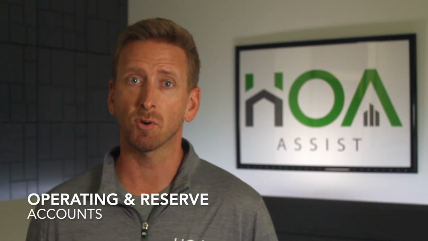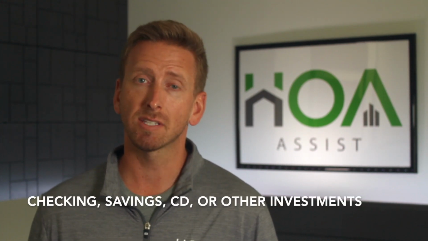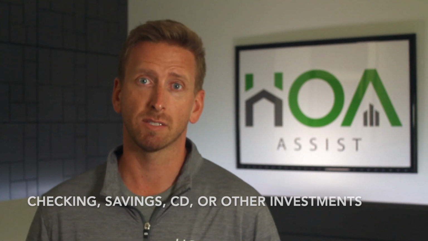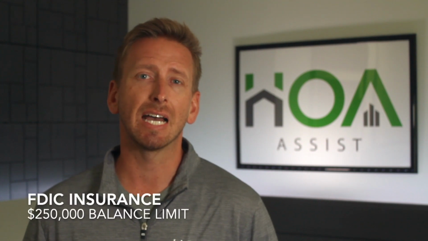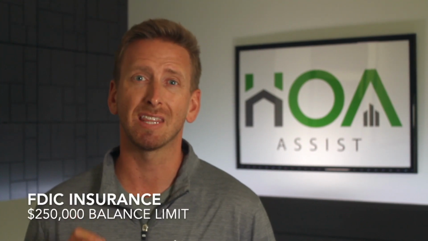When reviewing the assets on a balance sheet, you should see the cash for the association in the form of an operating and reserve account. The association's cash can be held in a checking account, savings account, CDs, or other investments. However, a board has a fiduciary responsibility to preserve principal, so only relatively safe investments should be considered. It's important to note that the FDIC insurance covers balances up to $250,000 per customer per bank. So if you have exceeded this threshold, the HOA board should take action right away.